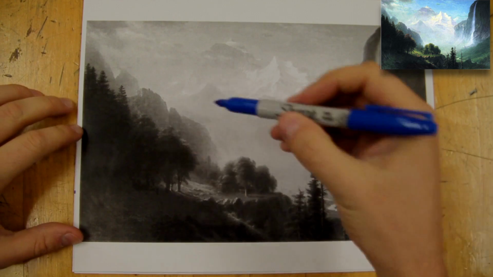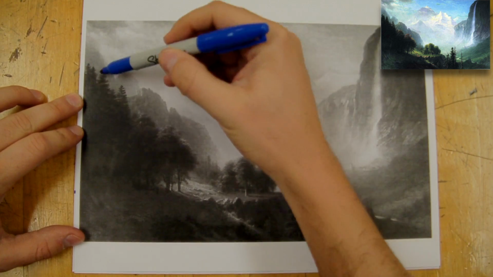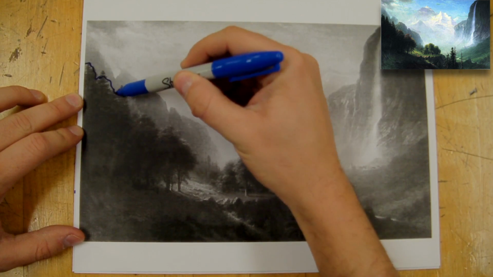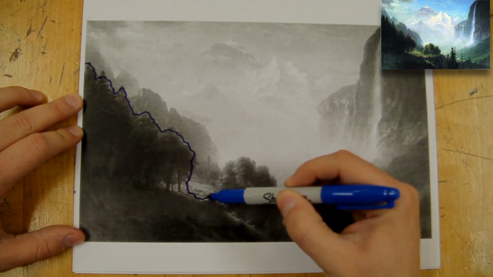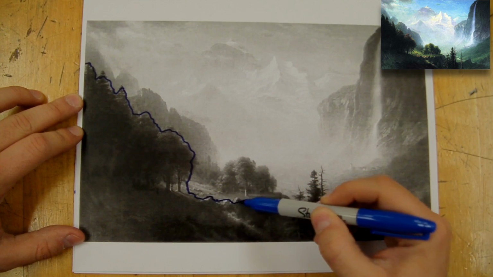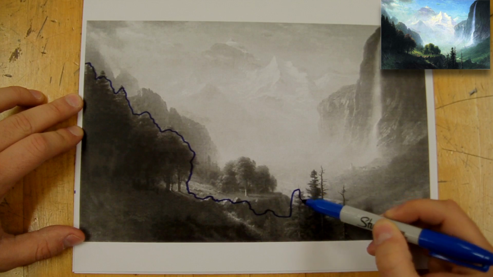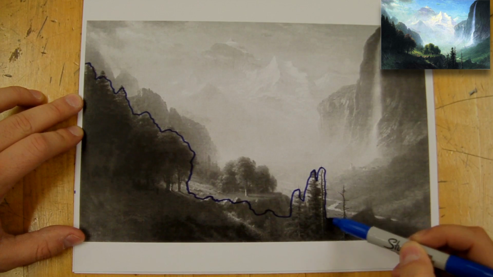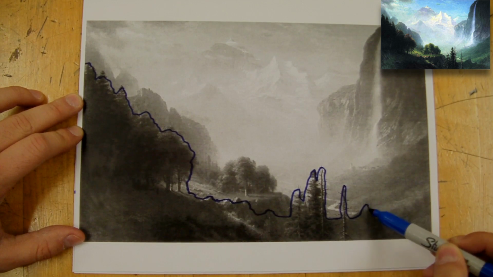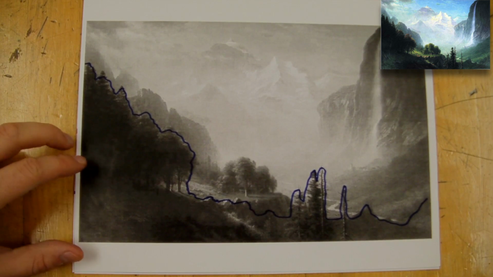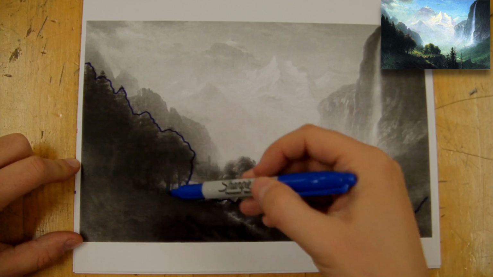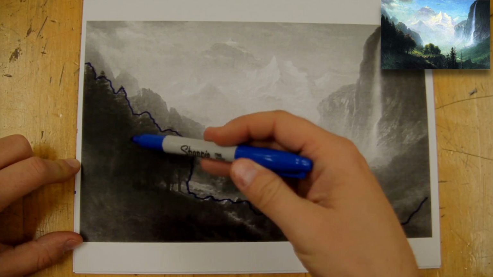Let's look right here. If I just trace over this real quick, you're going to see that this right here would be my foreground, objects that are close up. These trees over here are in my foreground. All of that is my foreground. So all of this are things that are the closest to me from where I'm viewing.